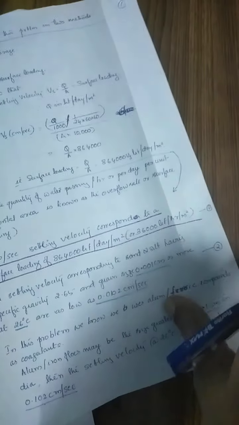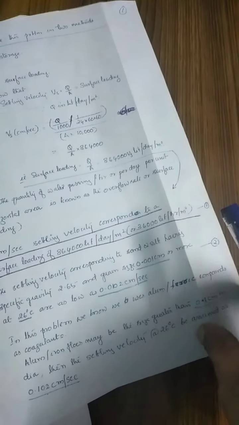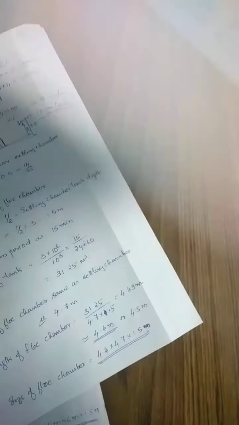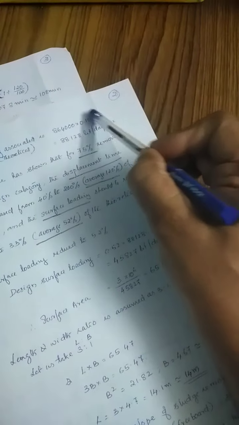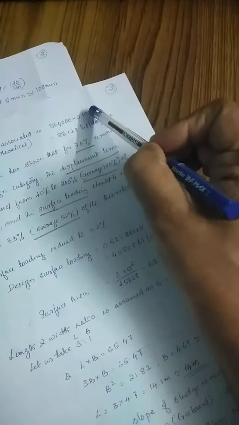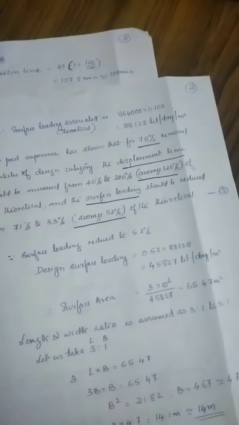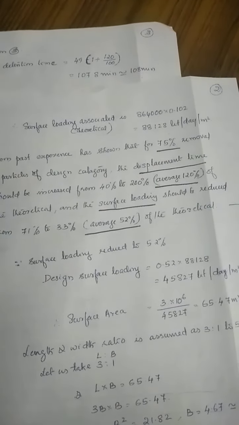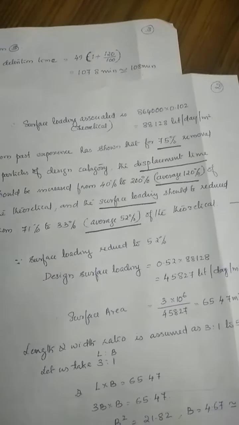Then the theoretical surface loading associated, we get from this equation: surface loading 8,64,000 into Vs, we substitute Vs as 0.102, and we get the surface loading. There is another clause corresponding to the experimental study or experience: they get 75% removal of particles of design category.